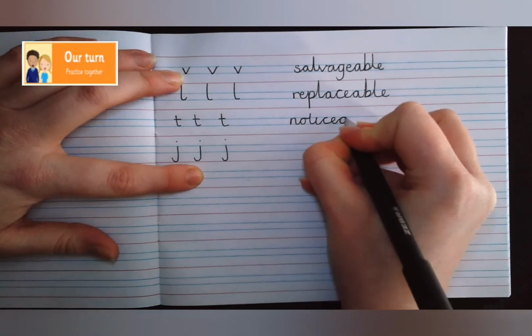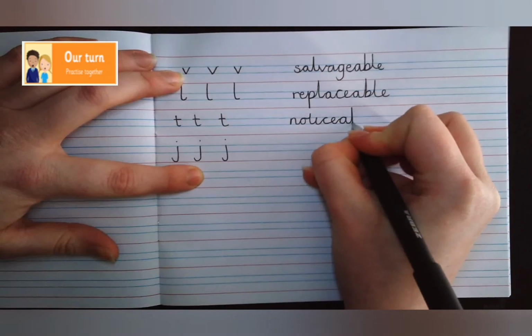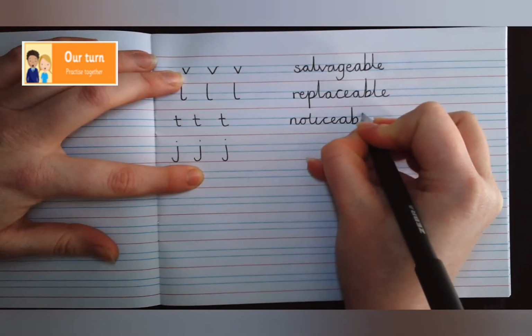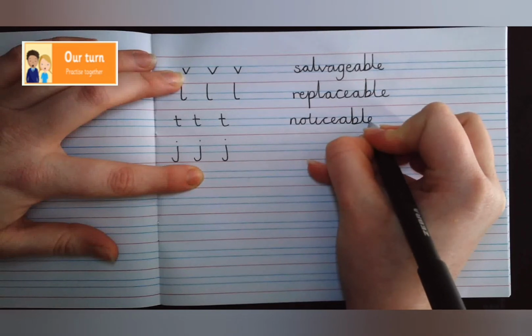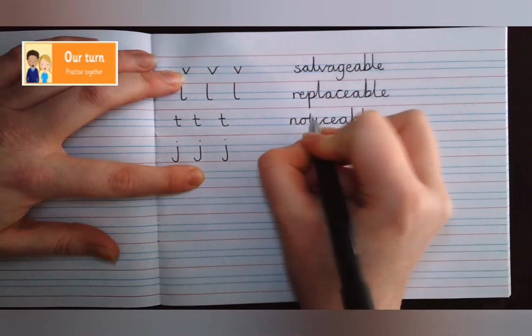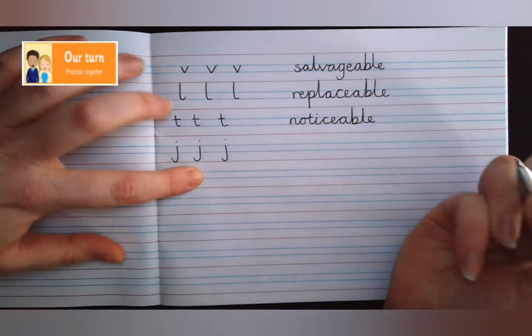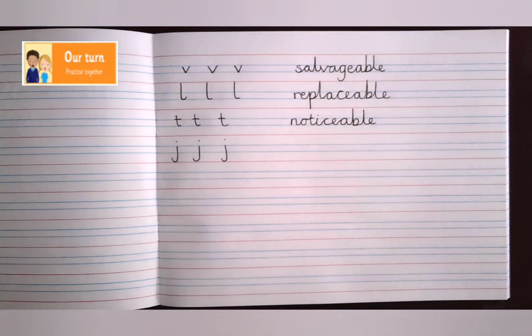A, B, and the letter L from yesterday, and then E. Now we've got to the end, we can take our pen or pencil off, we can cross our T and dot our I. Can you have a go at the word noticeable?